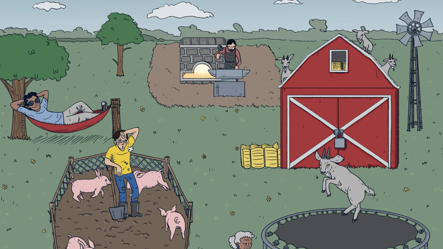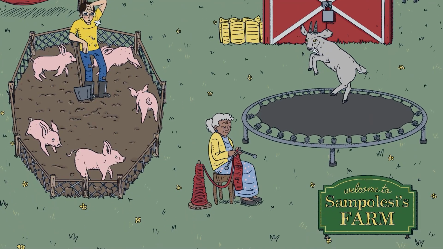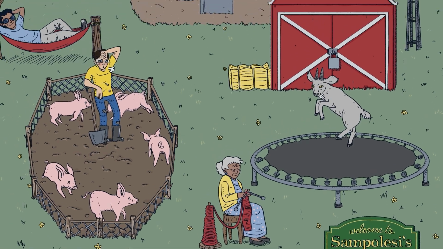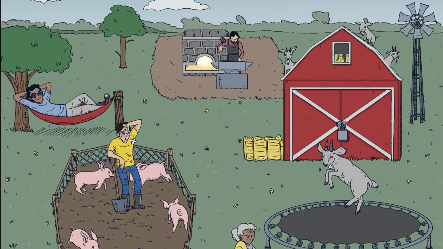Howdy, folks! You've arrived at Sampolesi's farm, the one-stop barnyard where we will separate the mud from the hay and get a clear look at pigmentary and pseudoexfoliation glaucoma. Giddy up!